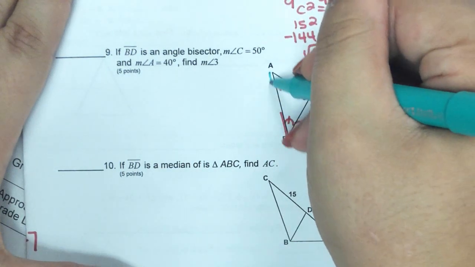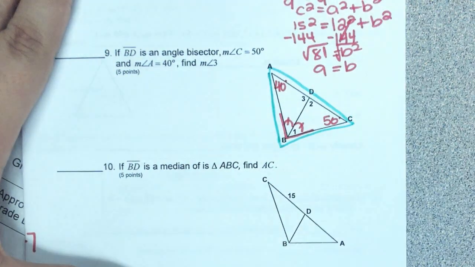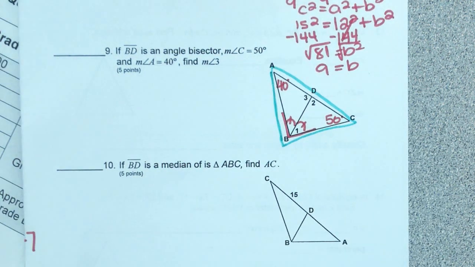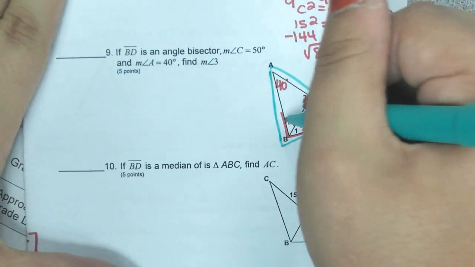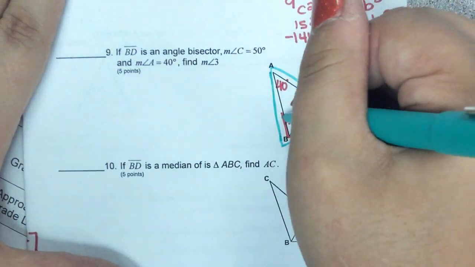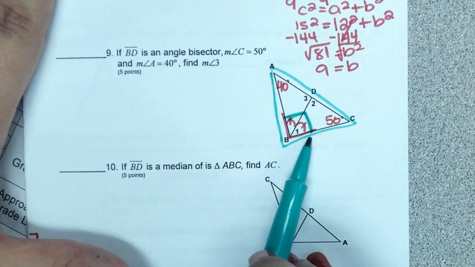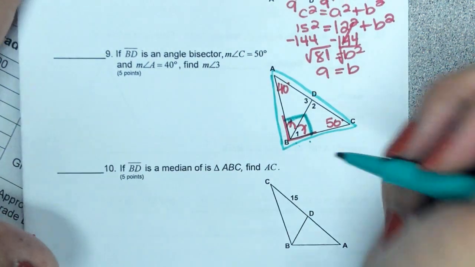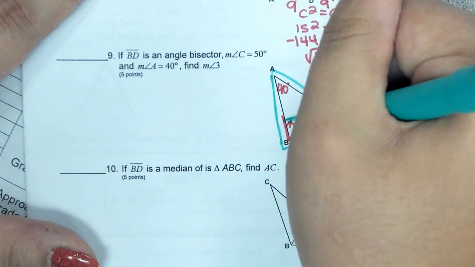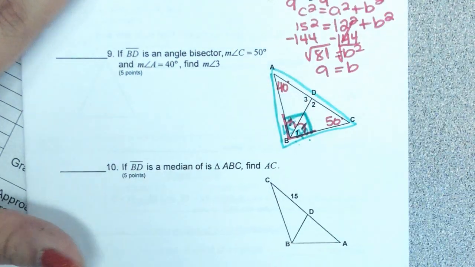Well, remember, this is a triangle. So what does it need to add up to? 180. So what is this whole angle right here? Well, if that's 40 and that's 50, this has to be 90. And then if it's 90, what's angle 1? It's bisecting, so these are going to be 45 and 45.